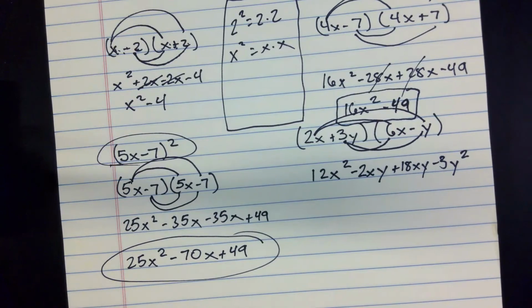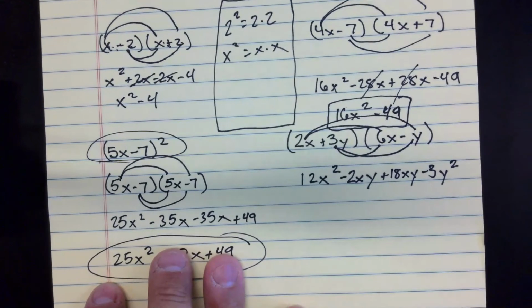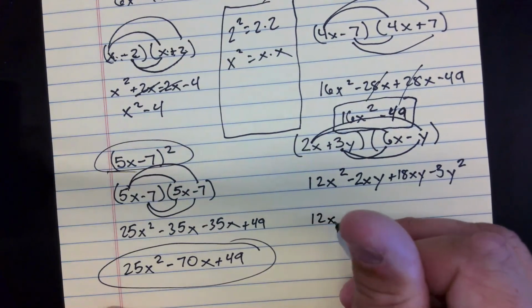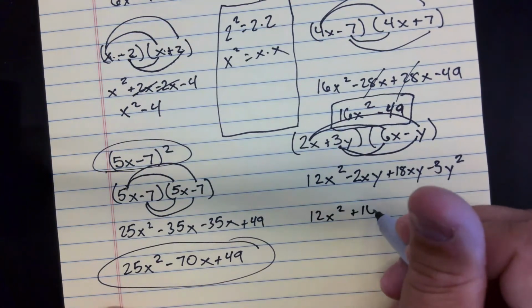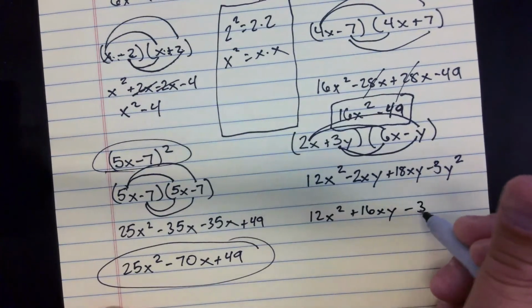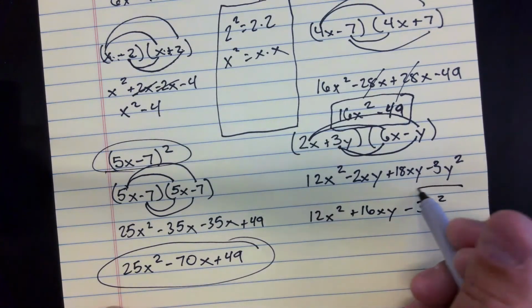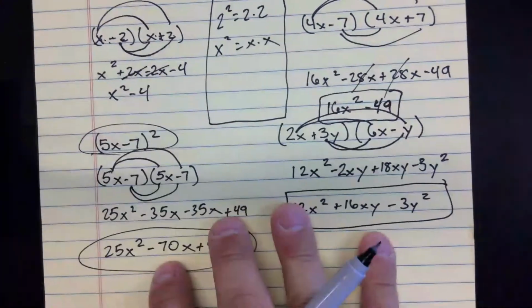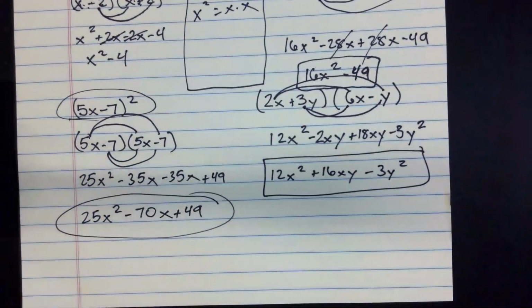The only difference is your answer is going to look a little bit different than what you're accustomed to. But as soon as you get to here, we still treat it the same. The middle terms are the same, so we combine the like terms. And believe it or not, that is actually written in standard form, and that is the way you will have to write it in order to get it correct.